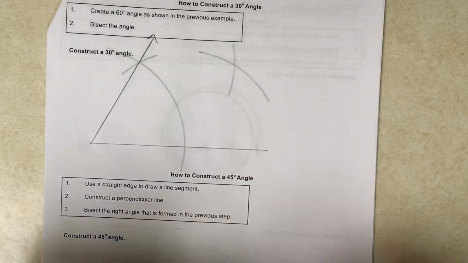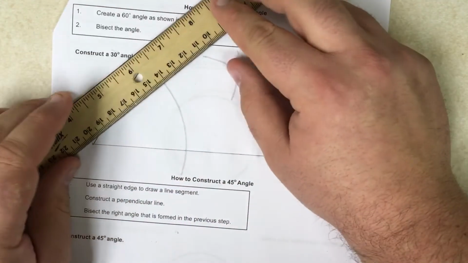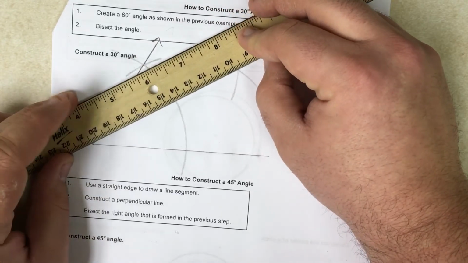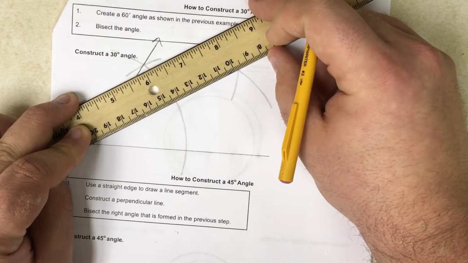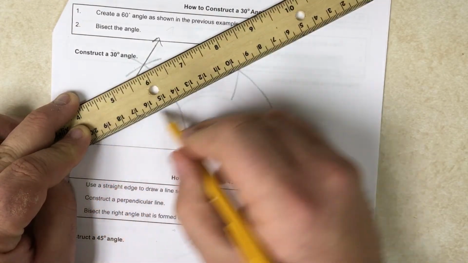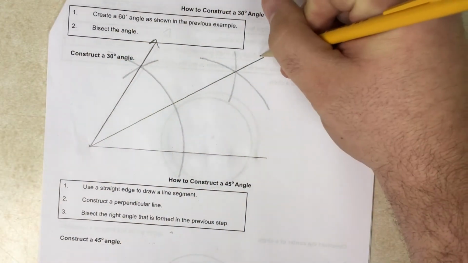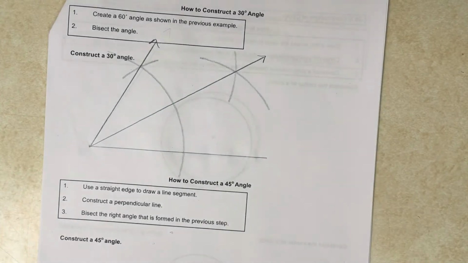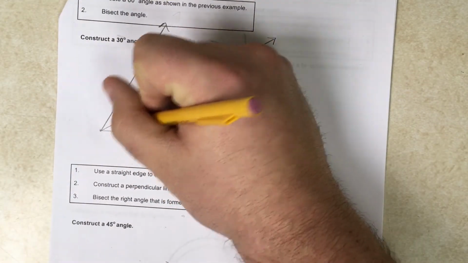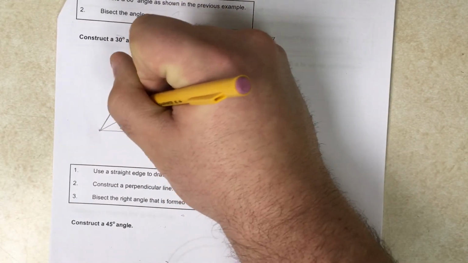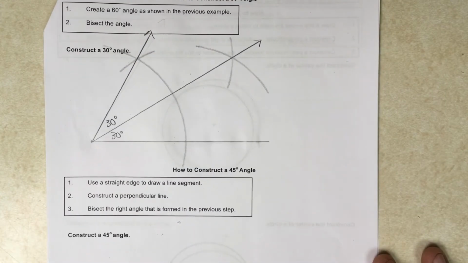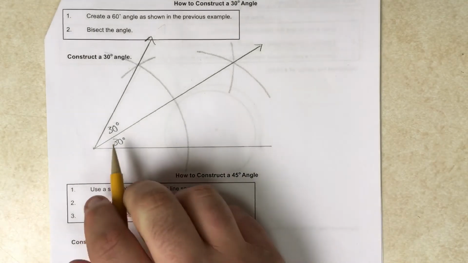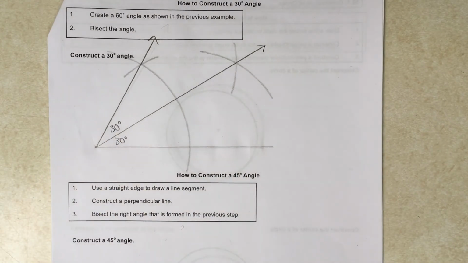Your final step, to make a 30-degree angle, you're going to go ahead and line up your straight edge, or your ruler, through the X and the vertex of the angle down at the bottom. Draw a line right through it. So what ends up happening is you end up with a couple of 30-degree angles. Again, it was already 60 to begin with. We drew an angle bisector to cut it in half. That means we can assume that each of the smaller angles would be 30 degrees.